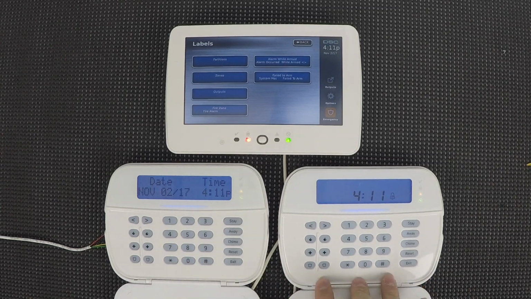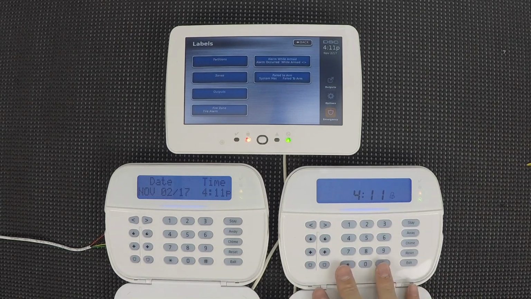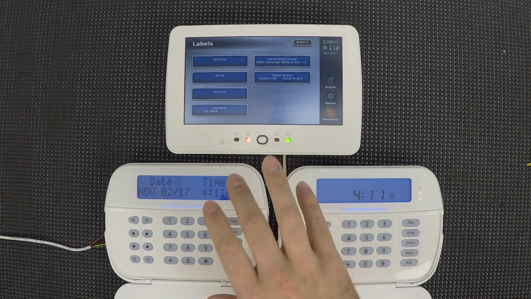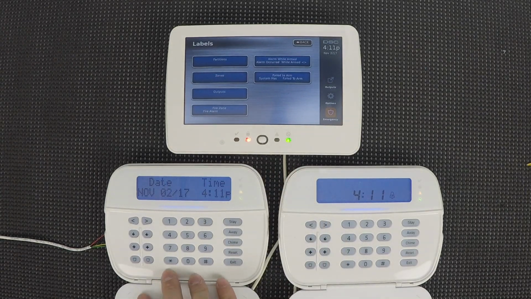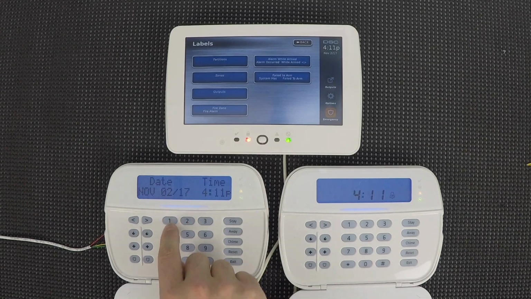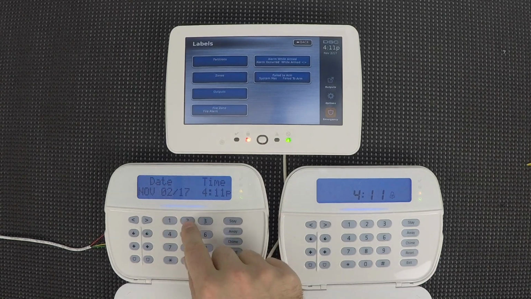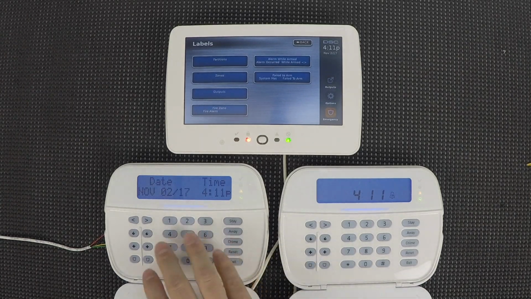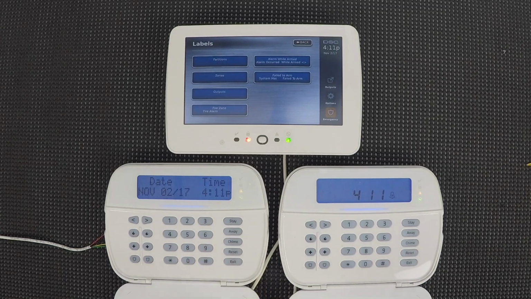With the icon keypad, you can't program in labels. I mean, it won't show any of the labels, and you can't program them in. With the LCD keypad, you have to use the alphanumeric entry, so key 1 is A, B, C, and 1, key 2 is D, E, F, etc. And then there's a word library as well that you can use.